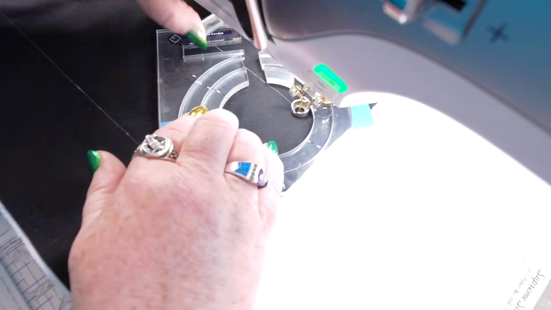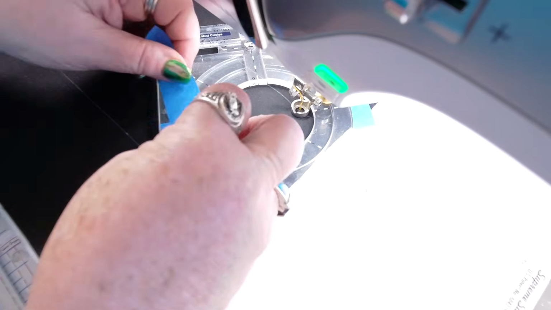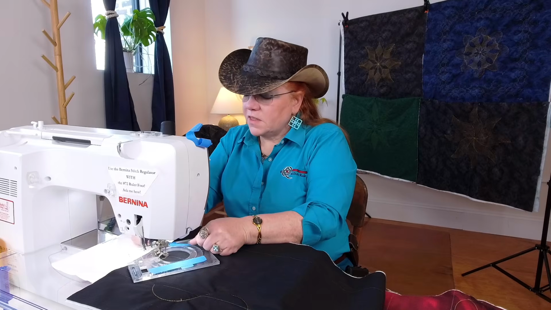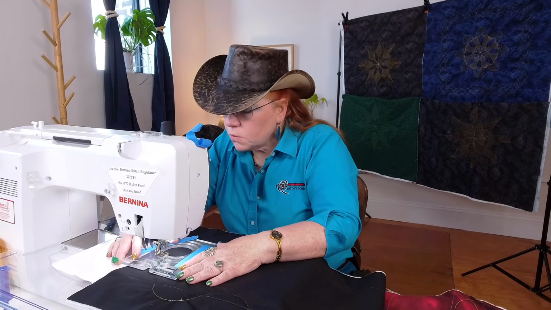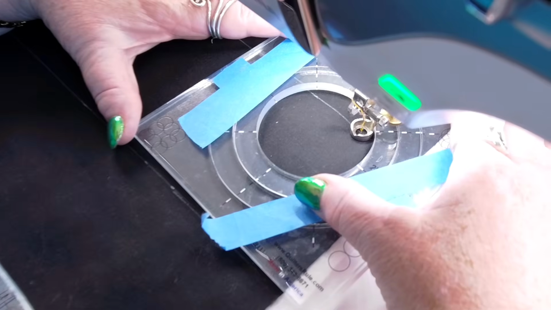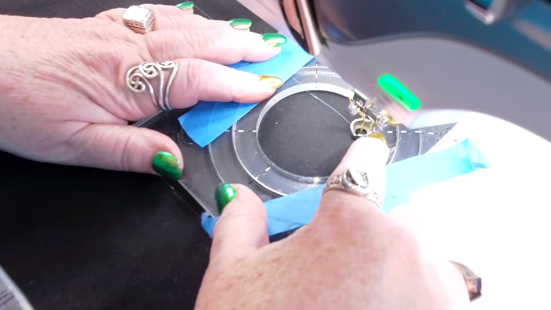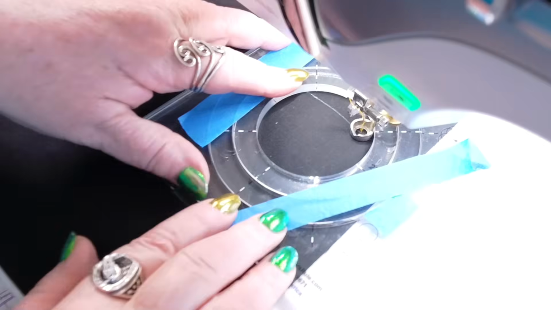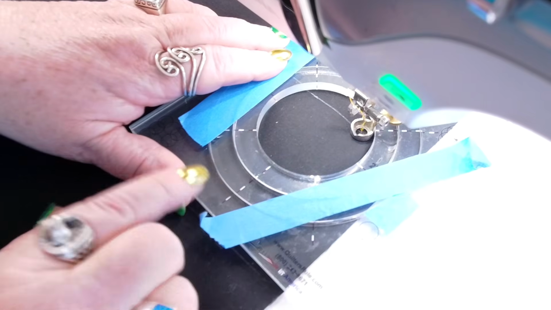Add my key in. And go ahead and tape down. So now this time I want to use more than just an arc. This time I think what I'll do is use 3/4 of a circle. So to do that, I'm going to line up the diagonal lines, and this one I'm envisioning that line going straight through the center of my needle.